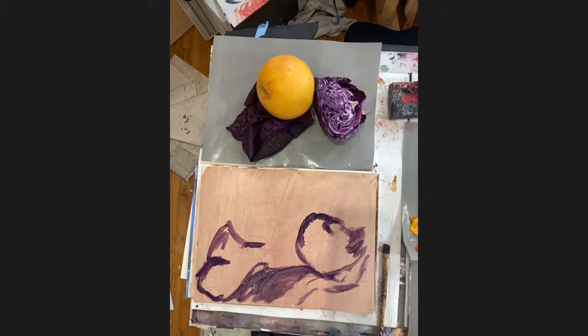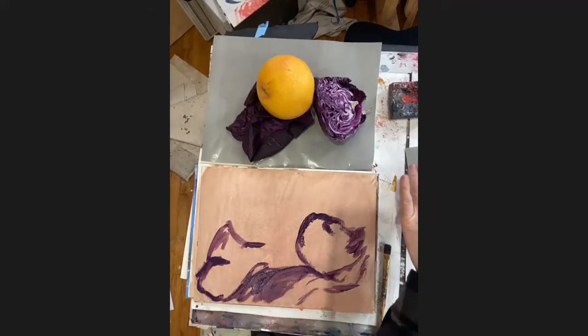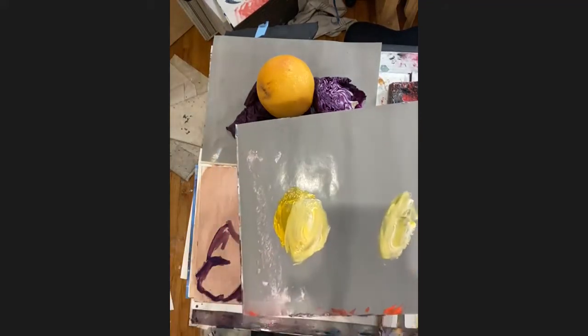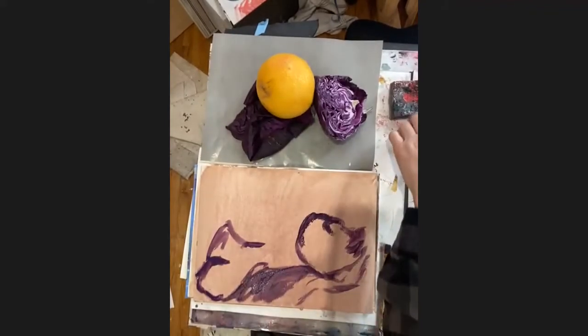So I'm mixing a little bit of my, let me show you, mixing up some of my lighter yellows.